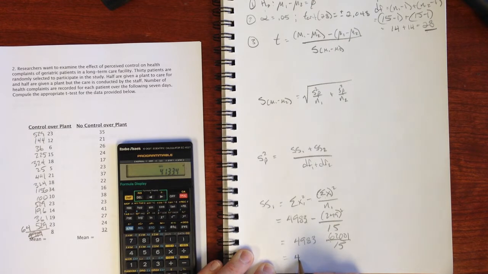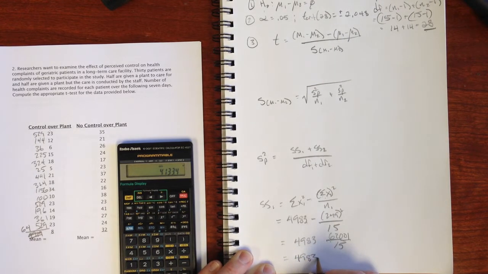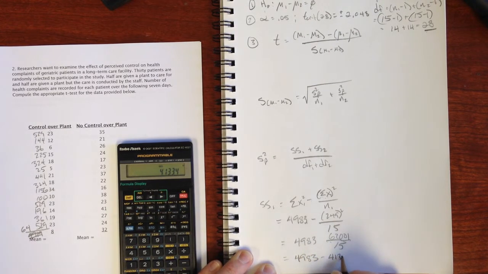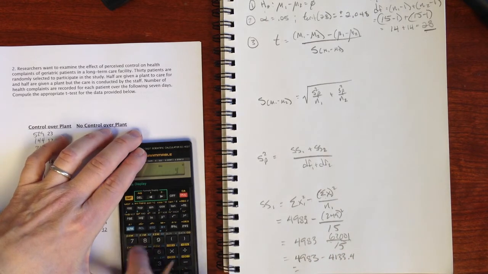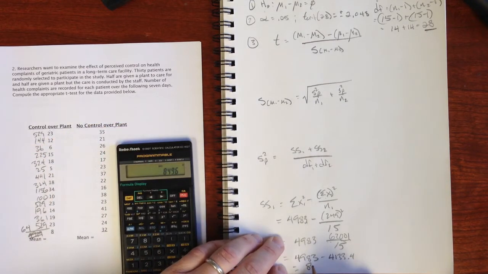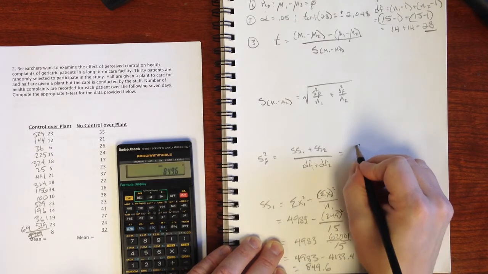That's 4983 minus 4133.4, or 849.6. All right.